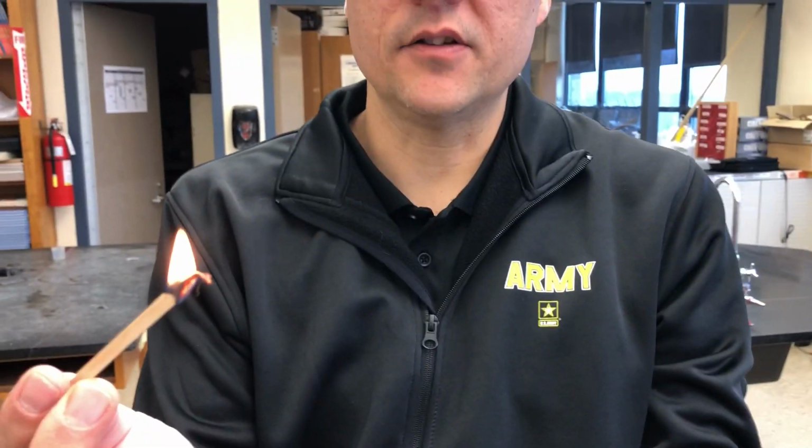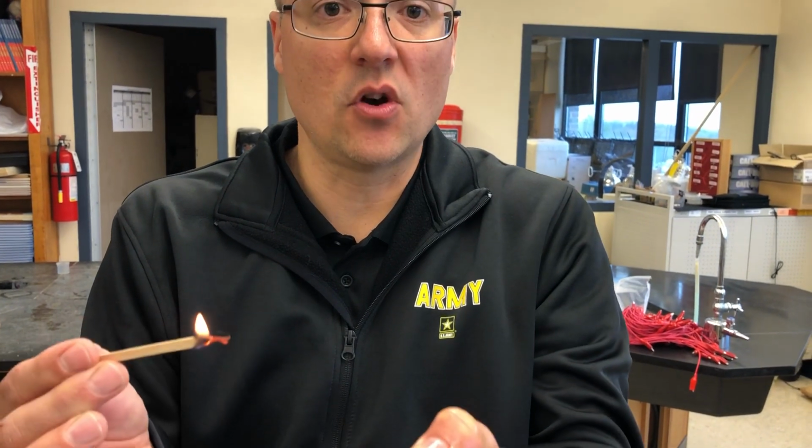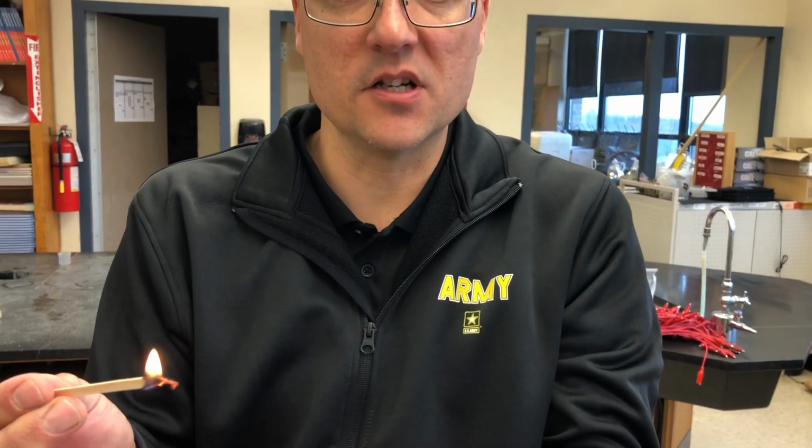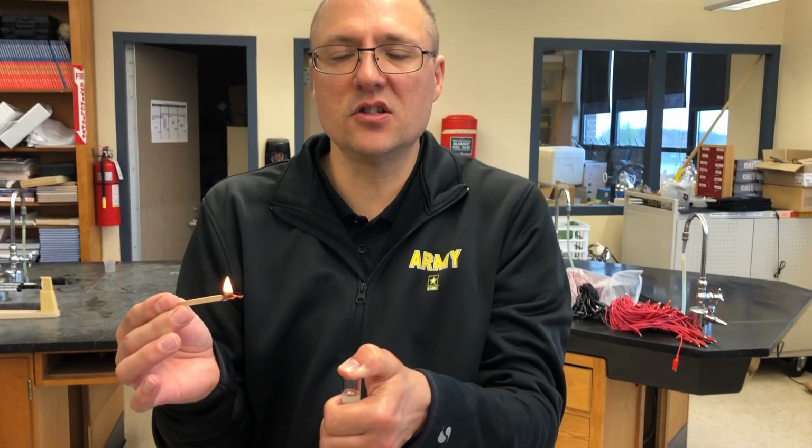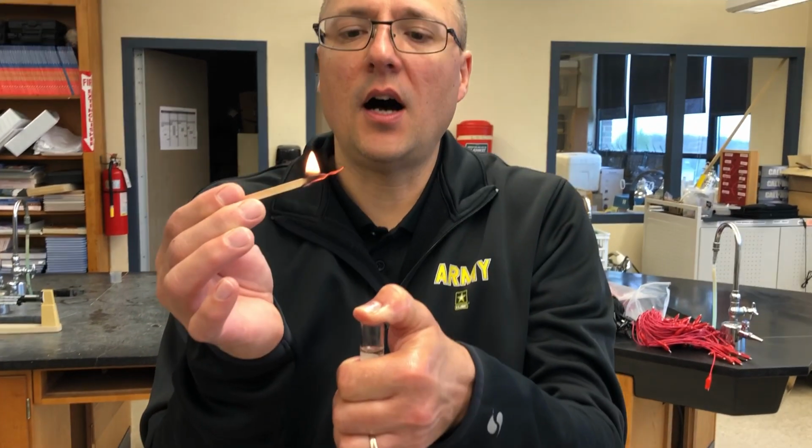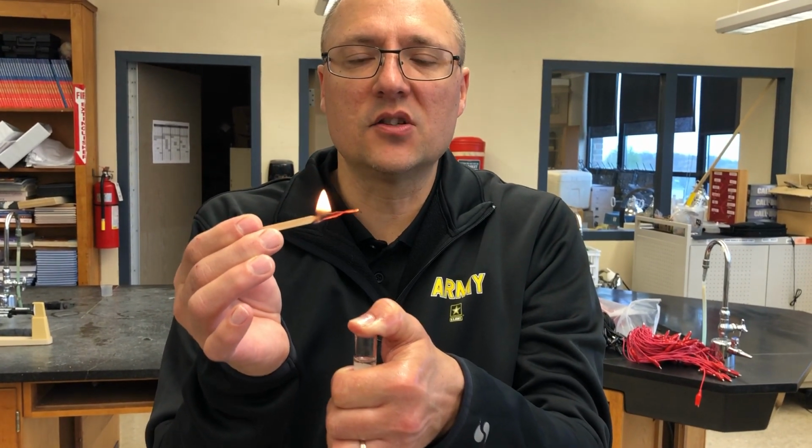I'm going to use what's known as a glowing splint. And for a glowing splint, I'm going to blow this out. Now, the reason for that is hydrogen is an explosive element, which we saw explode in my hand and in Mr. Dairyman's hand as well. Oxygen is not, but oxygen supports combustion. So I'm going to blow this out, and if we're lucky, it's going to relight it.